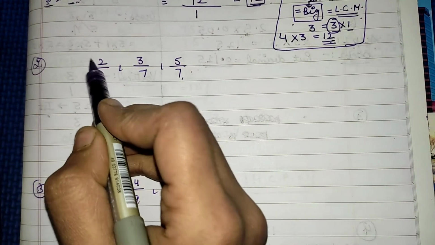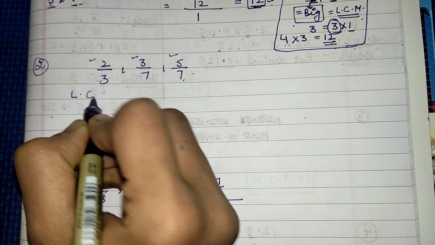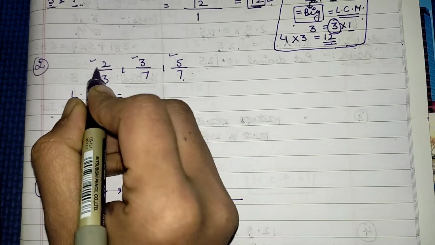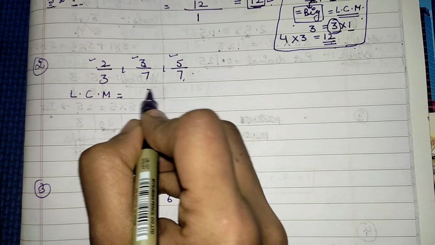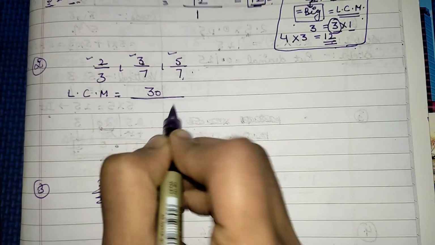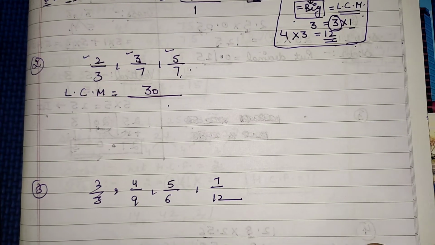Next question says 2, 3 and 5. What will be the LCM of this? LCM of my numerators will be 2 into 3, 6, and 6 into 5, it will be 30, because these are simple numbers, so you can find out the LCM directly.